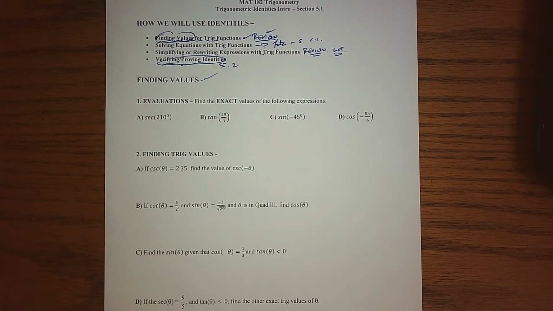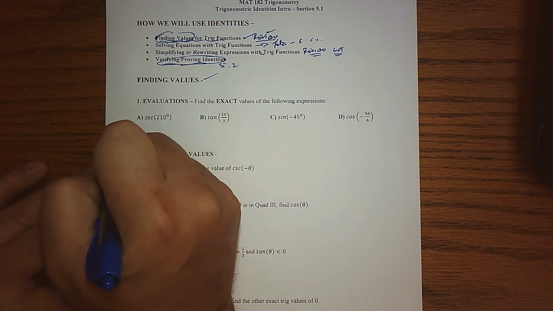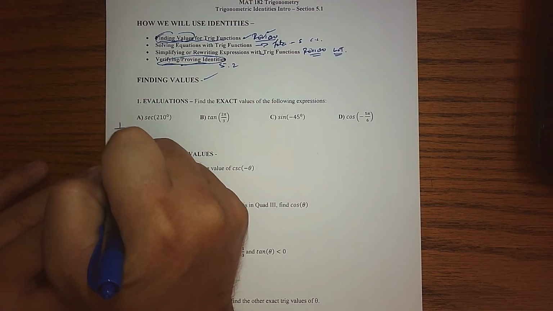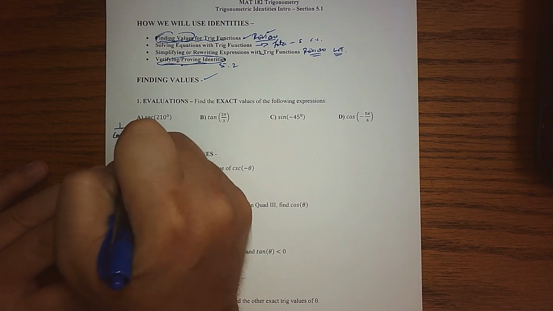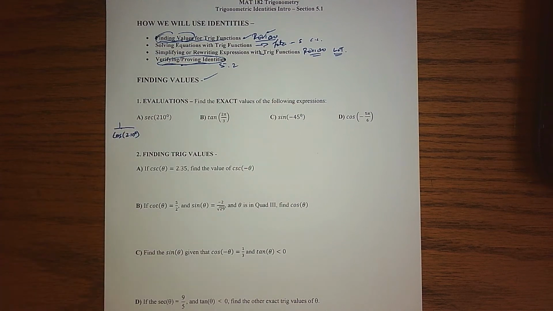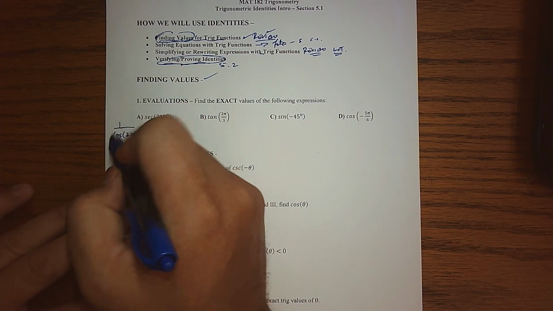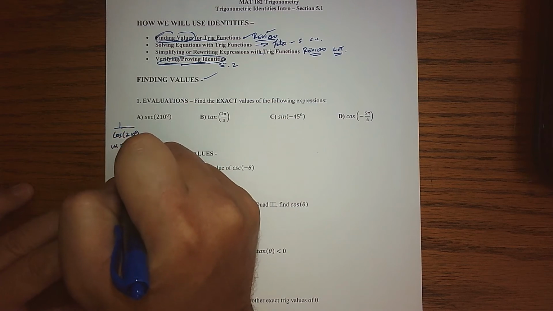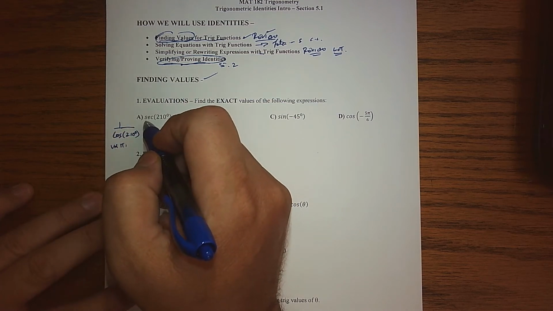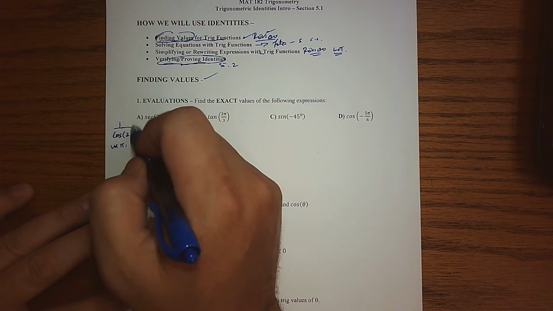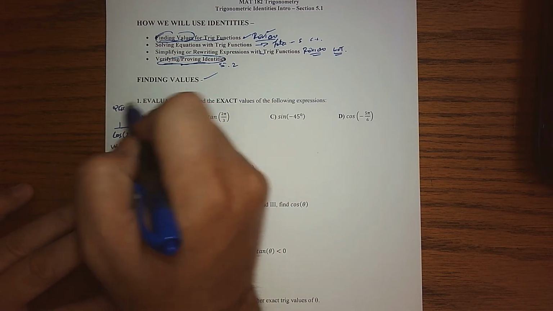Let's find some values. So how do I find the secant of 210 degrees? Right, we'll go back into degree mode. Well, we'll begin by using our reciprocal identity, right? So secant is 1 over cosine. And then once we have that, 210 is one of our nice angles. We'll just go to the unit circle, if you would. For 210 degrees, we're in quad 3. That's for starters.